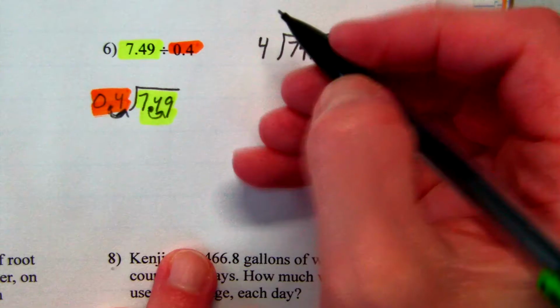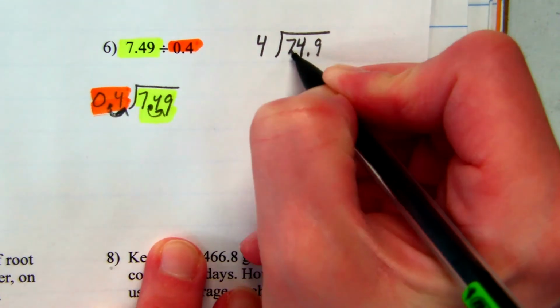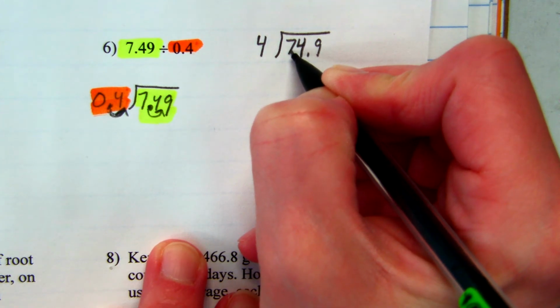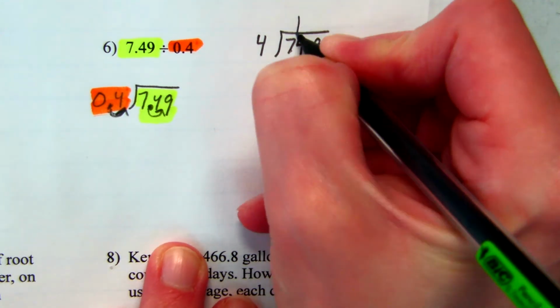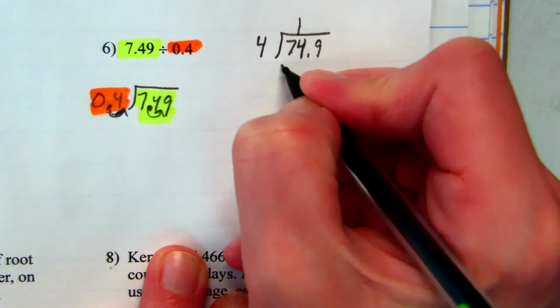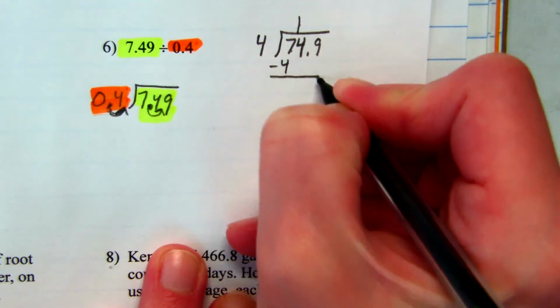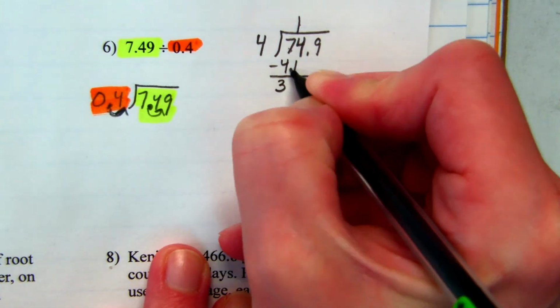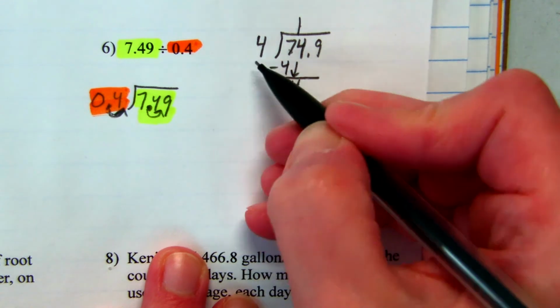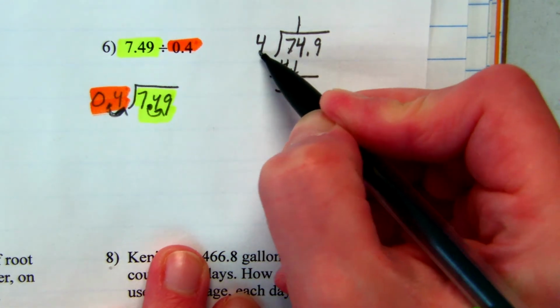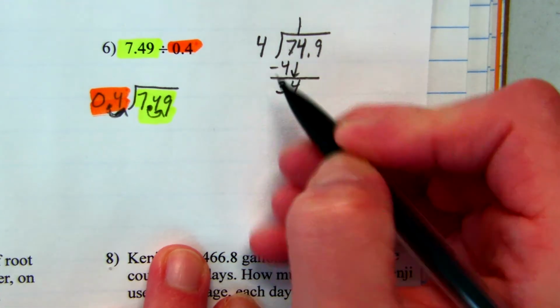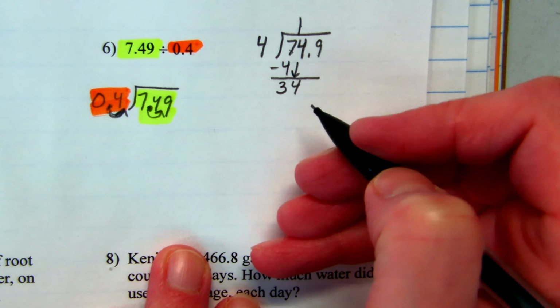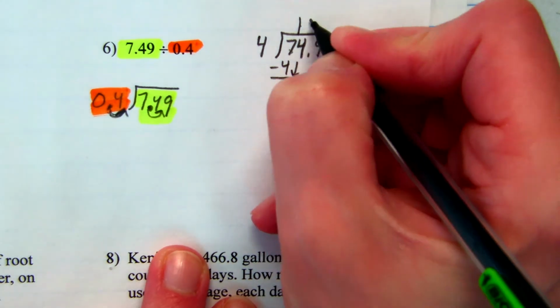Okay, so how many times will 4 go into 7? Once. One time, good, because times 2 would be 8. So 1 times 4 is 4. We're going to subtract. 7 minus 4 is 3. Bring down the 4. So now I have to think about my times tables with 4. How many times can I take 4 into 34? 8 times. Good job. So I'm going to have an 8 here.